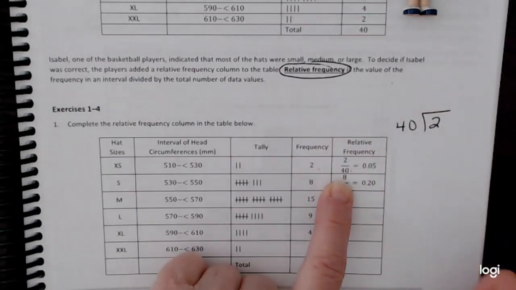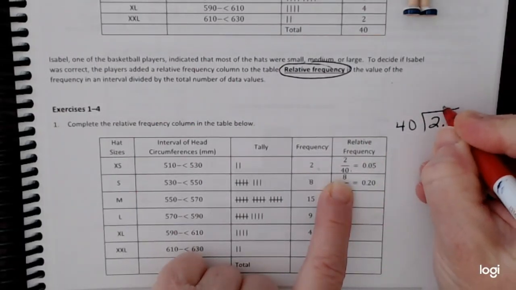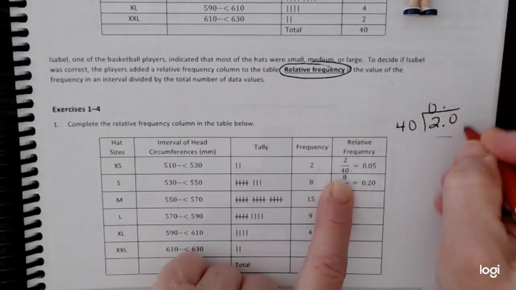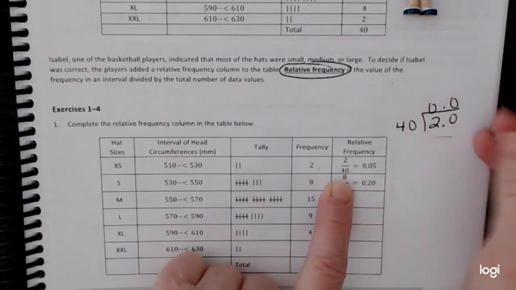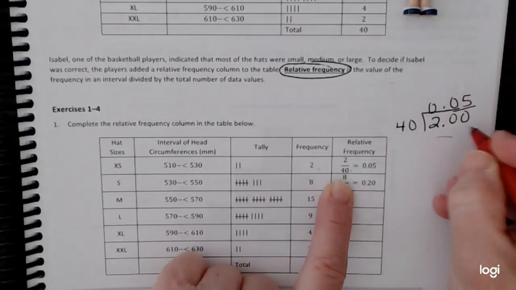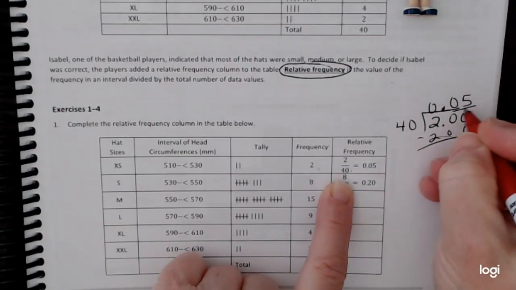Do a little review here. And we remember that we can't do that unless we would add our decimal place and we'd add some zeros. We know that 40 does not go into 2. 40 does not go into 20. 40 will go into 200, however, 5 times evenly. So that's how we got to this decimal point.